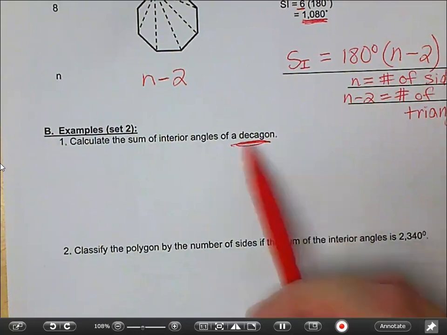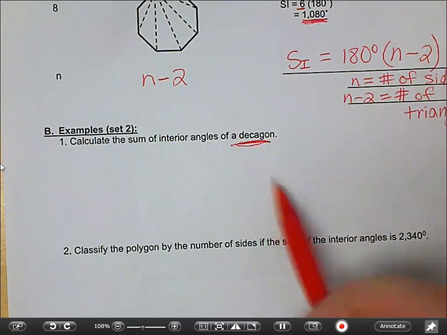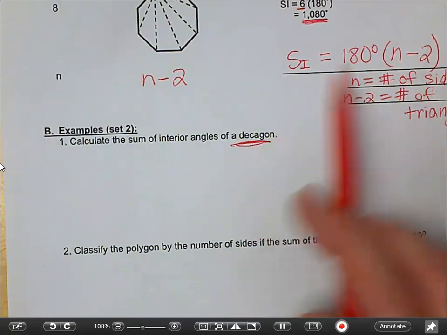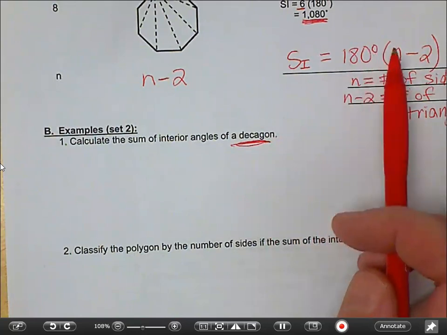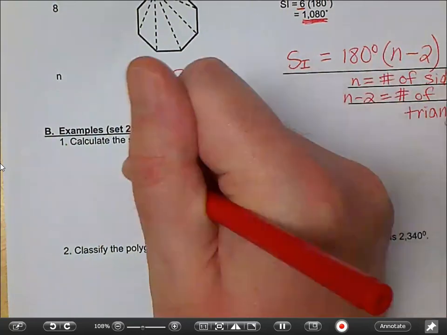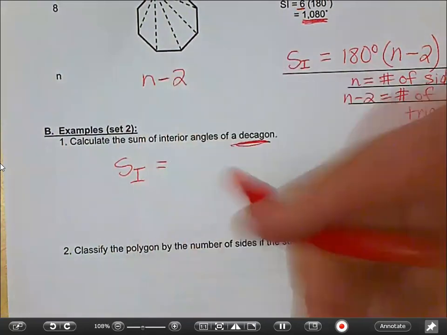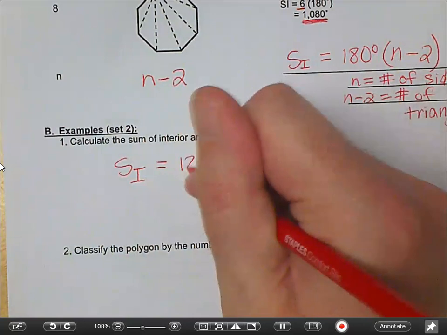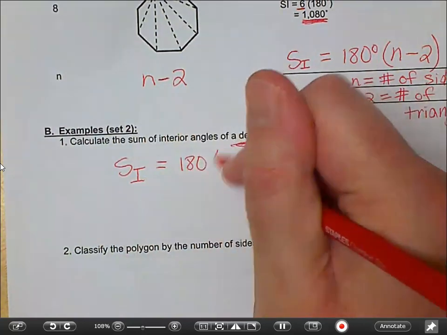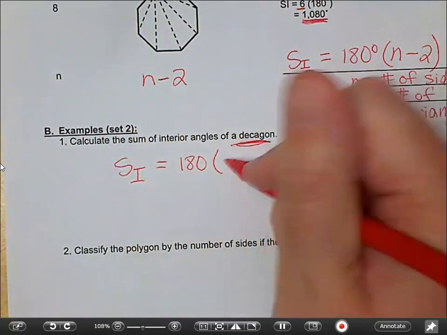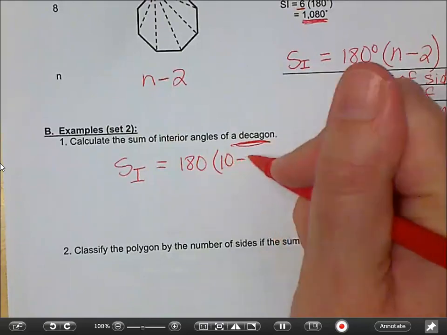So anywho, if a decagon has 10 sides, we're going to take 10, and we're going to plug it in for n in this formula right here. We want to try to be as consistent as possible with using the formula. The only way you get used to it is by using it. All righty. So I'm going to plug 10 in for n.